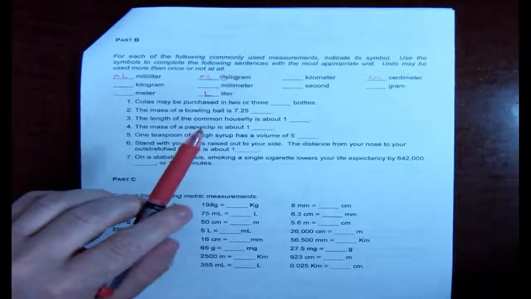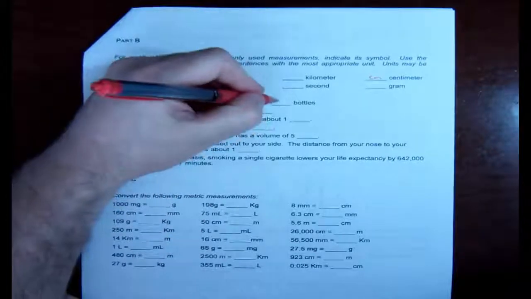They're saying, pick the right symbol for each measurement. So this is one of those deals where you've got to know what kind of measurement it is and then how heavy, long, whatever it is. So for instance, colas may be purchased in 2 or 3 blank. You guys probably have this memorized because you've drunk a billion of them. But colas, sodas, drinks are usually measured in volume. So that's going to be liters. You're just going to put liters here, right?